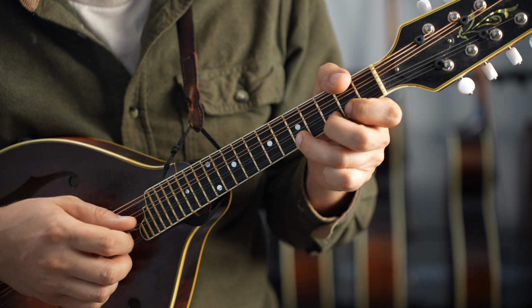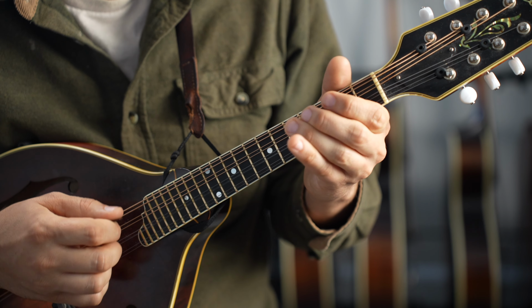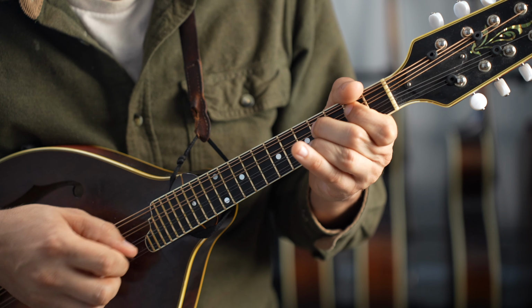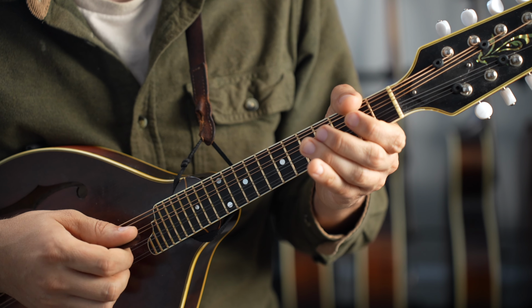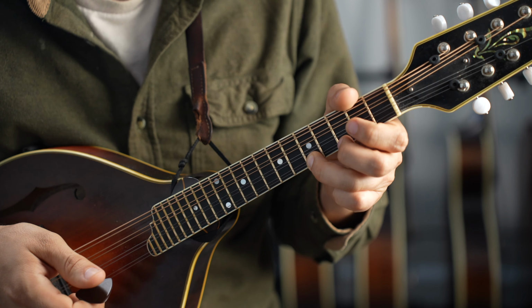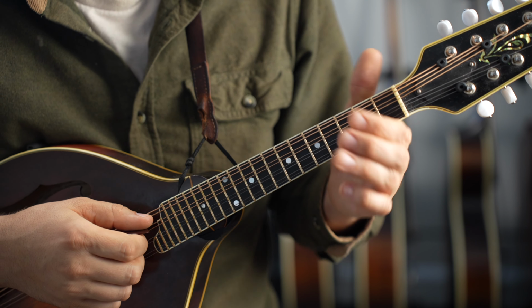You can get 2 octaves of that. That's A, B, C, D, E, F sharp, G, A, B, C, D, E, F sharp, G, A. Too high for me to sing. But that is the A Dorian mode.